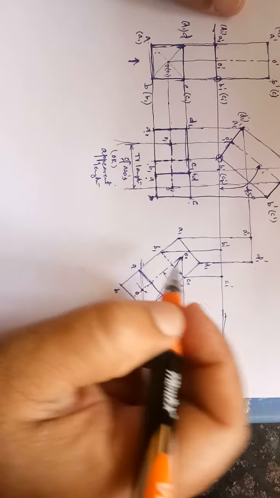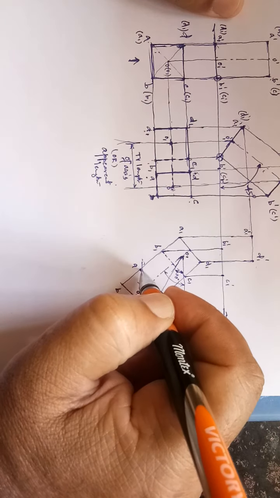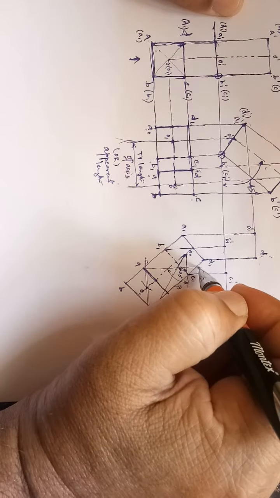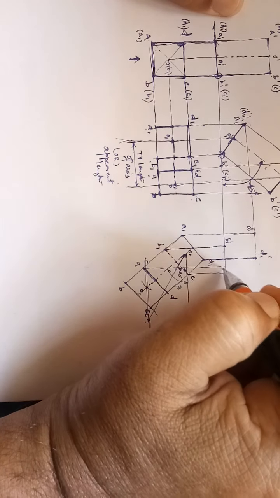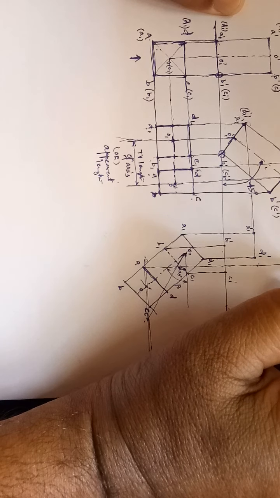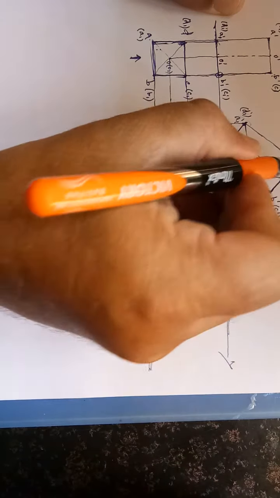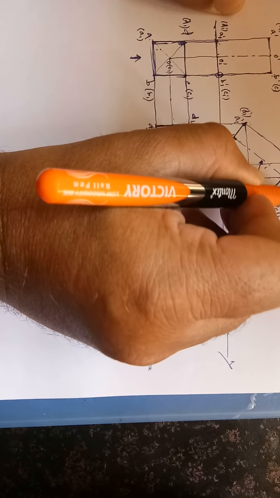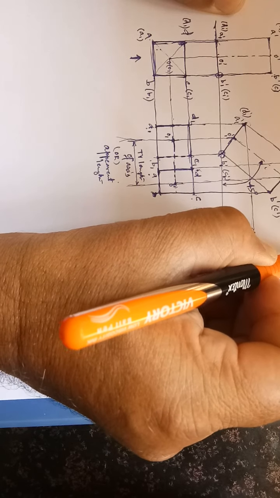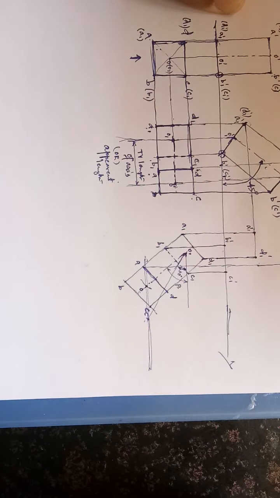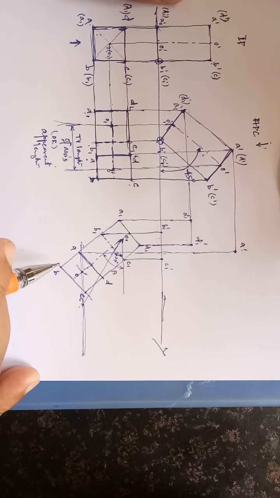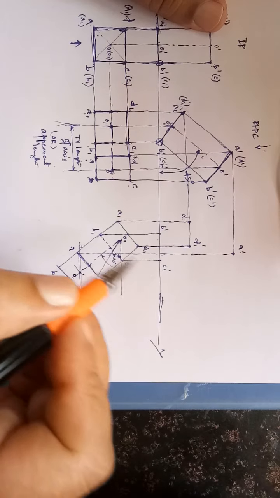Okay, so first A, draw the vertical projector from A. You have to have patience and do it one by one, otherwise everything will go wrong. Draw the vertical projector, and from the previous front view, draw a horizontal projector to cut that. So this will be the new A dash.